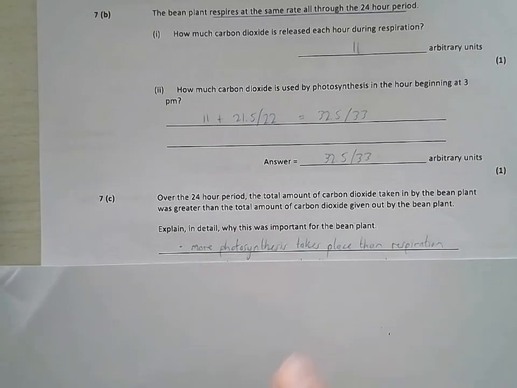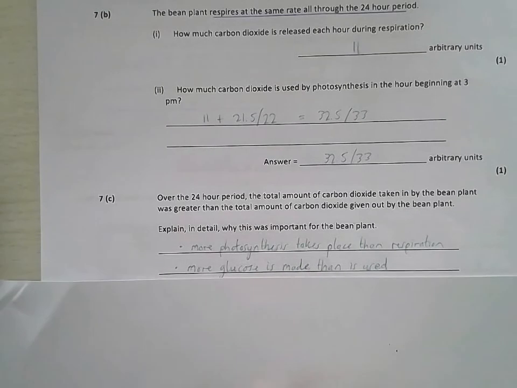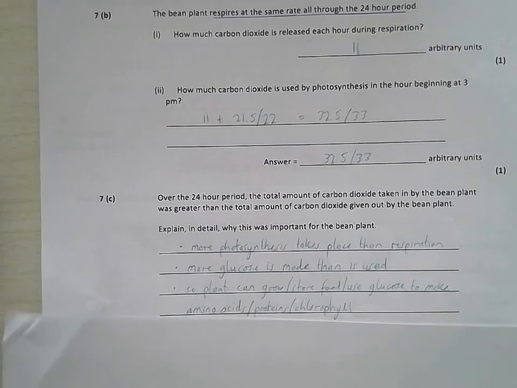So the plant needs more carbon dioxide in so that it can photosynthesize more than it respires, and that means that it can make more glucose than it actually uses for respiration. And the reason why it needs to make more glucose than it uses is for a whole host of reasons.